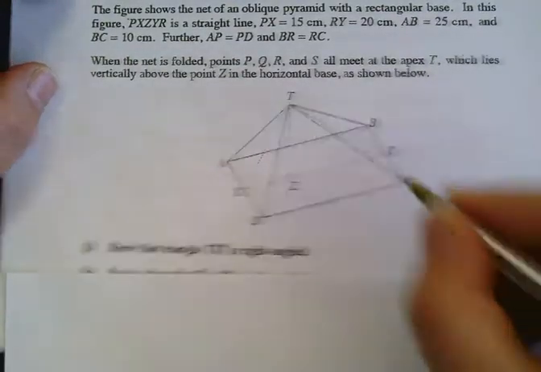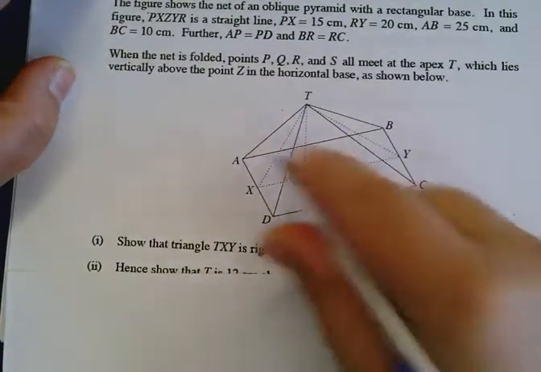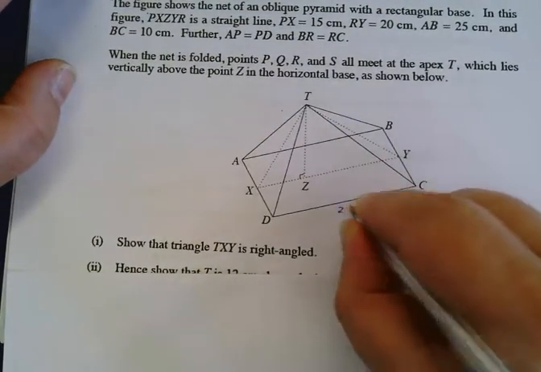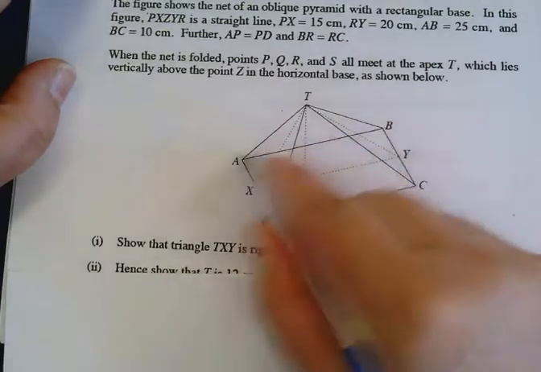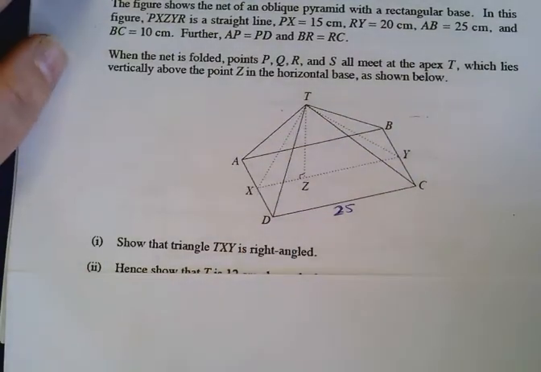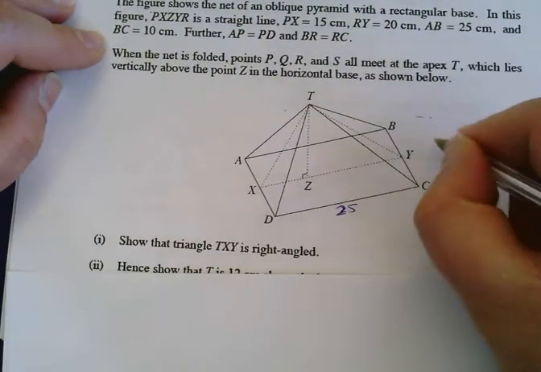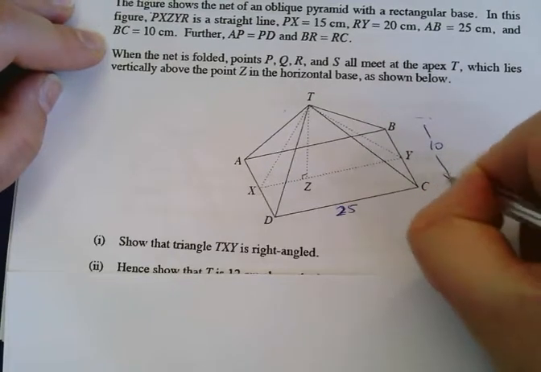Have you started putting, you know that AB is 25. If AB is 25, so is DC. I'll write it on this side because if I write it over there, it gets lost. We know that BC is 10, so all of that's 10.